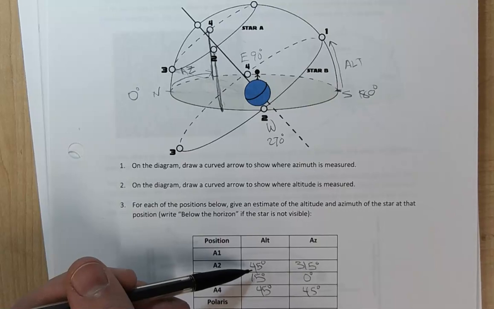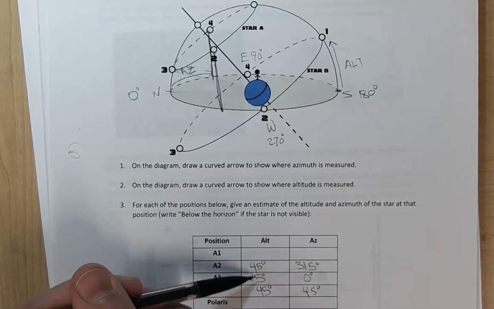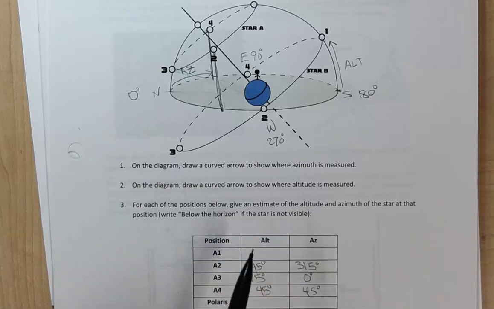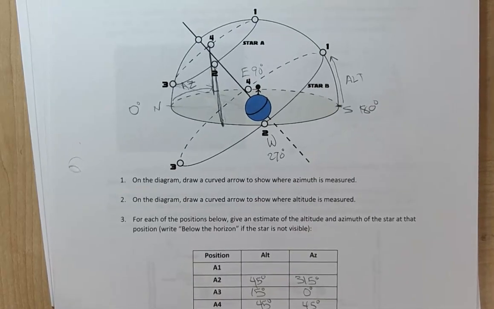Right? So both positions 2 and 4 are at 45 degrees altitude, but A2 is in the northwest, 315 degrees azimuth. A4 is 45 degrees azimuth in the northeast. Right? Okay. Now let's look at A1, because why did I say let's do the easier ones first?